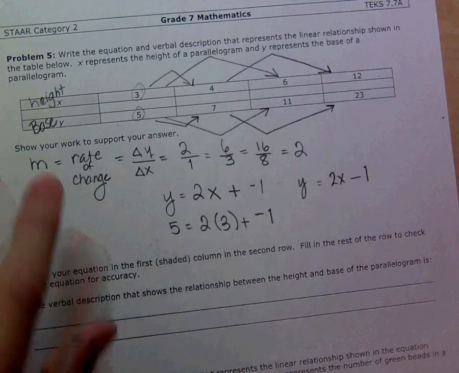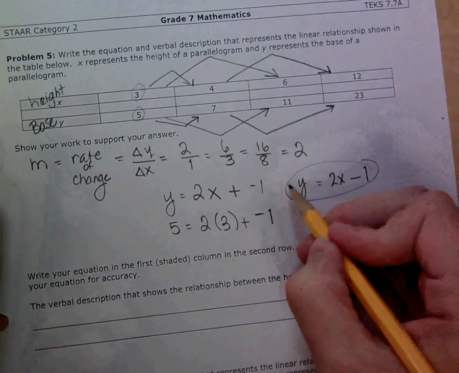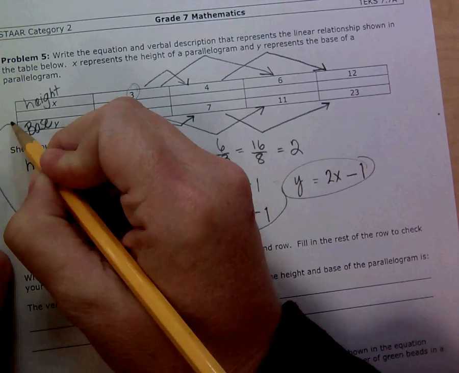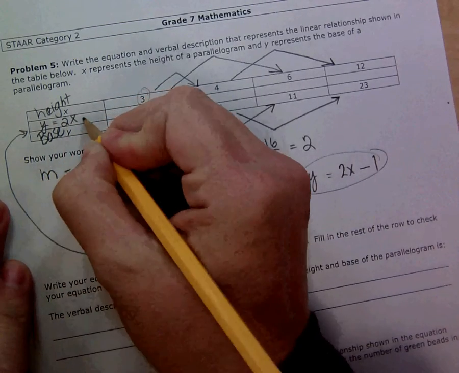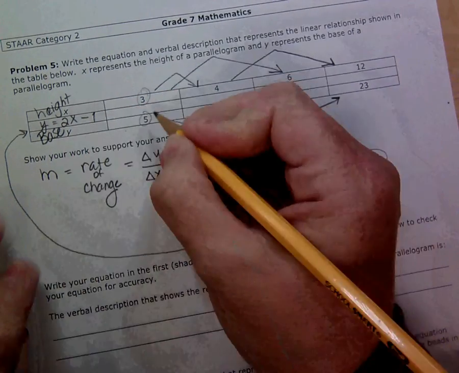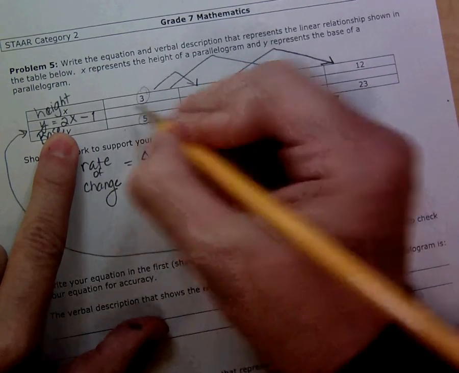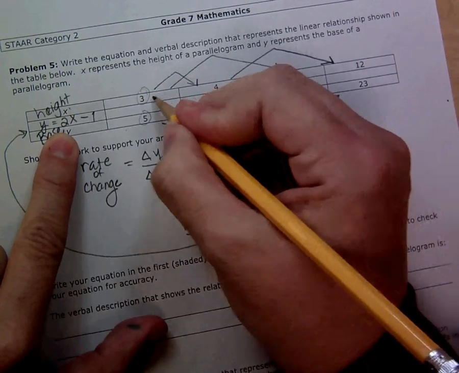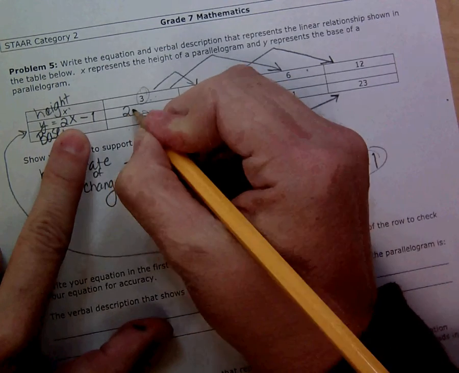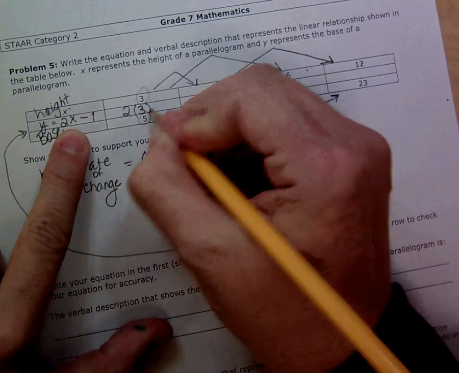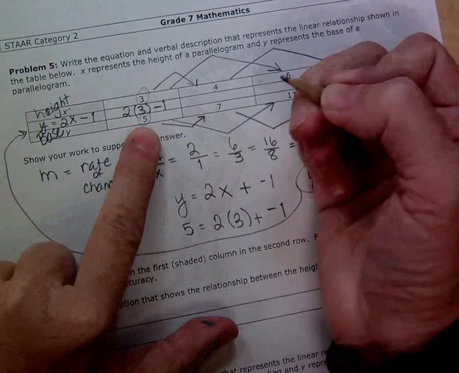Okay, so I'm going to take this equation and put it over here. So y equals 2x minus 1. And if I put the x values into this, 2 times 3 minus 1 gives me 5.